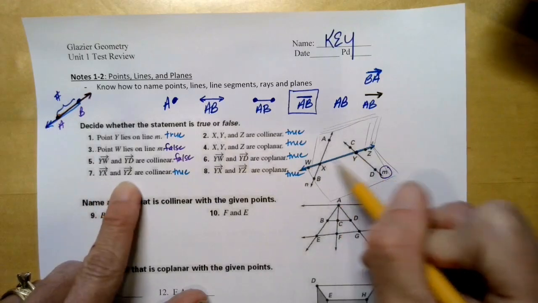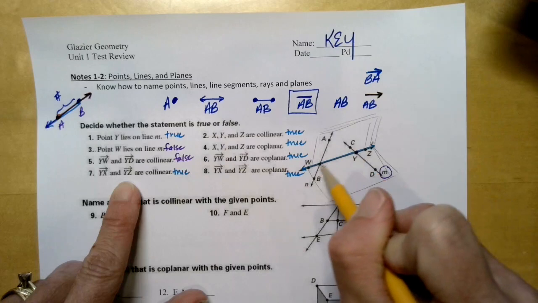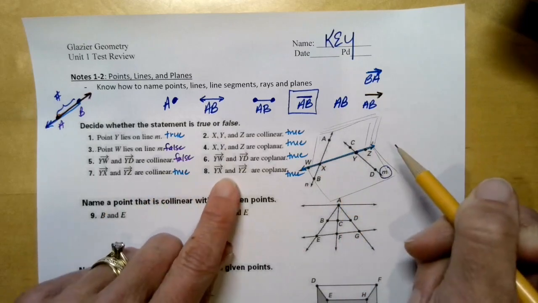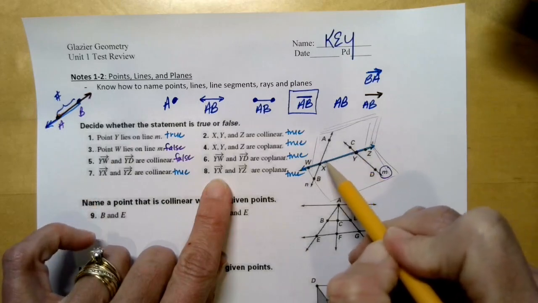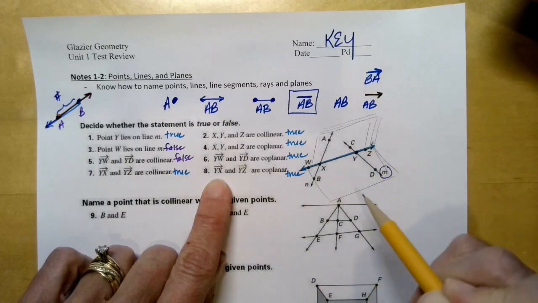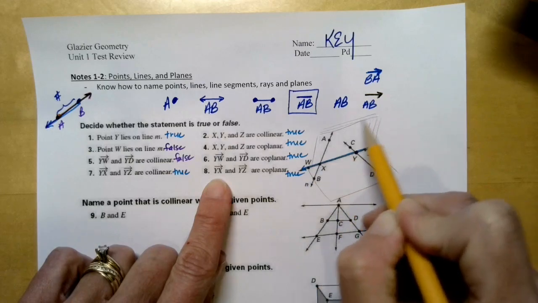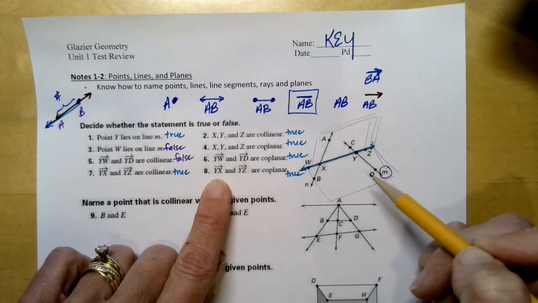YX and YZ are collinear. They sure are. Y is between them, and these are collinear, so that's true. And ray YX and ray YZ are coplanar. Sure they are. And they're part of these 2 planes that we actually ended up drawing to show those points. How did you do?